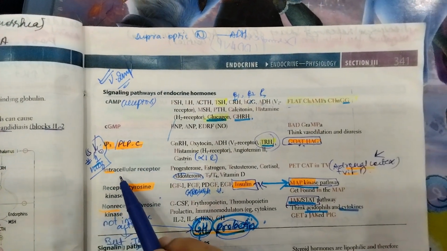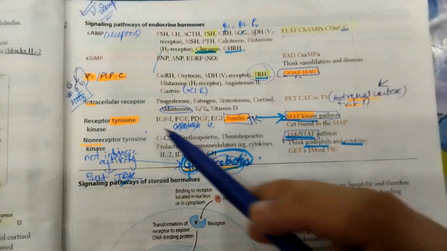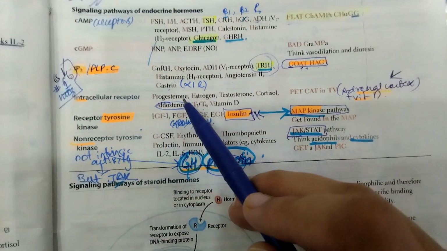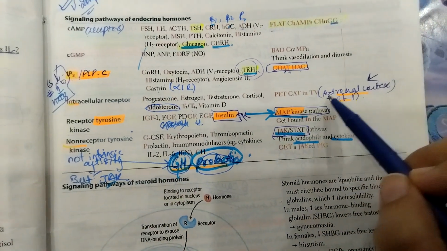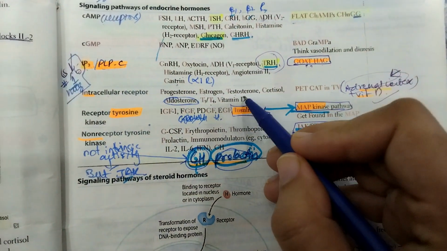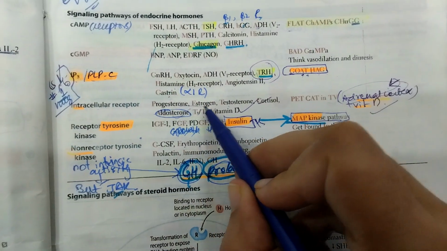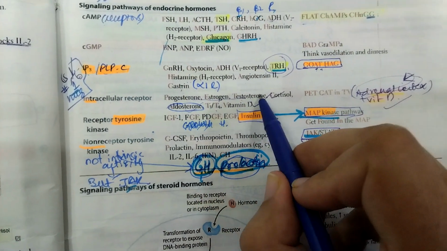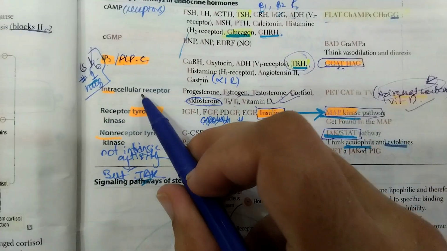This is an enzyme. Then comes the intracellular receptors, which cross the cell membrane and act within the cell, right? They include these: PET-CAT in TB. I remember this as all the adrenocortical hormones and vitamin D. So vitamin D plus adrenocortical hormones include aldosterone, cortisol, the stress hormones, and sex hormones: estrogen, testosterone and progesterone, right? So vitamin D plus adrenal cortex hormones all act on intracellular receptors.